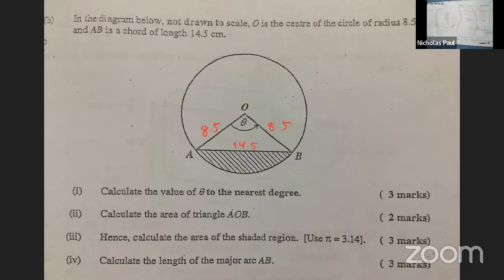Just like the last one, the problem is we do not have theta this time. So theta is the subject of the formula here. You should know what A, B and C are.